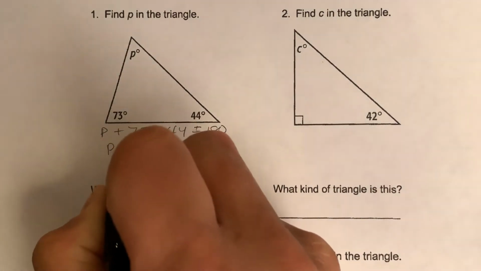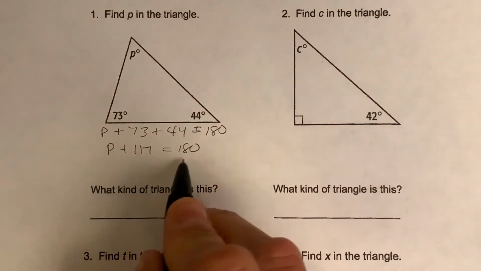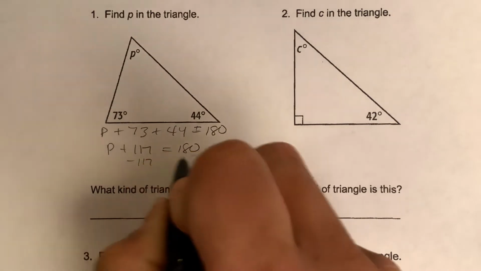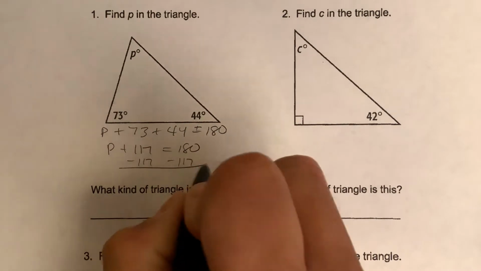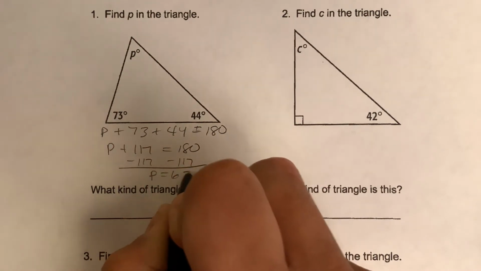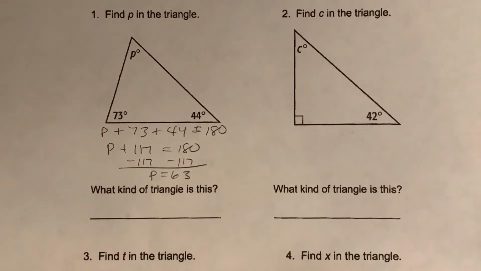So this is P plus 117 equals 180. Now to solve this equation for P, we're going to do minus 117 from both sides. Kind of running out of room here, but we can get it in there. So 180 minus 117 gives us 63. So P equals 63. In this case, it is degrees too, but it's got the degree there, so we'll leave it.